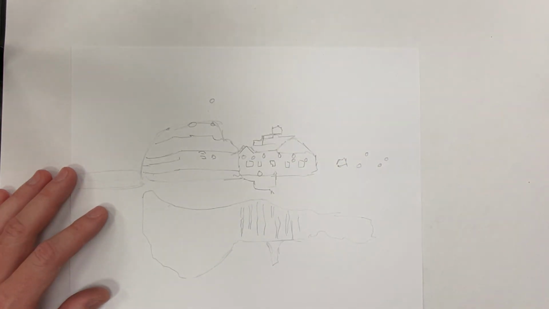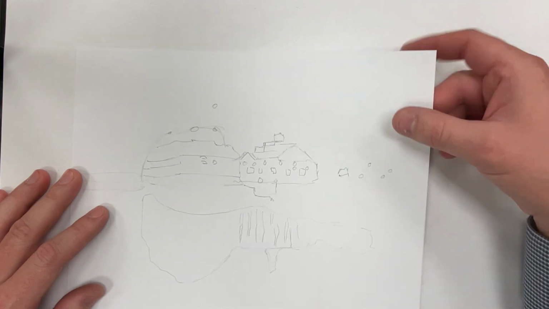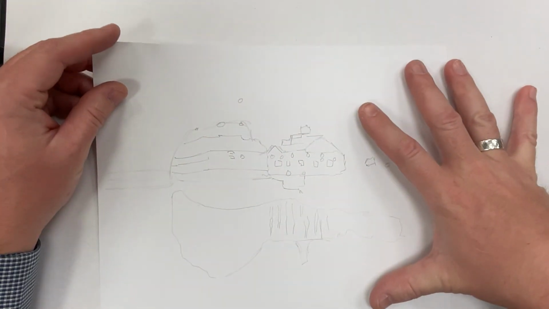And once I've got my drawing on my paper, this is where you make all your corrections, where you make all your mistakes, you get everything where you want it.